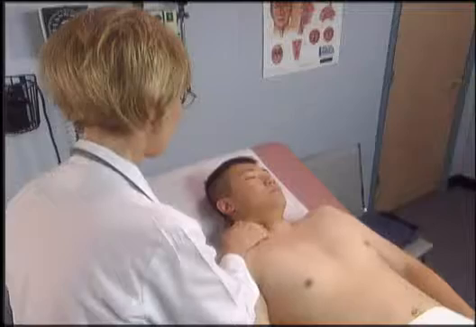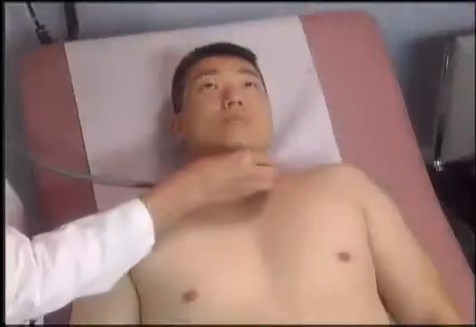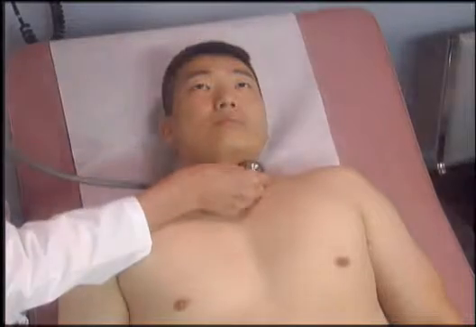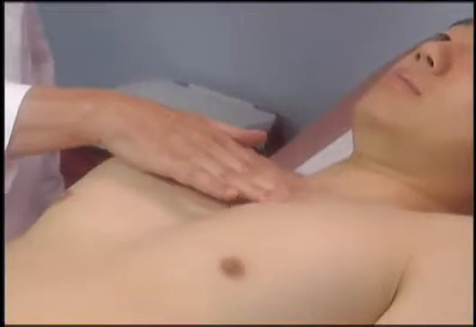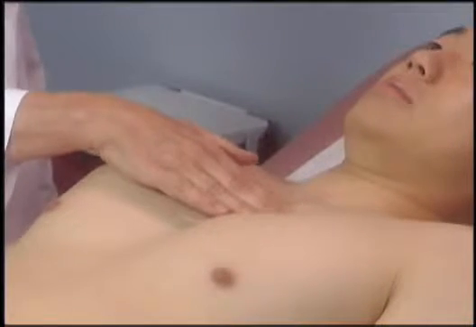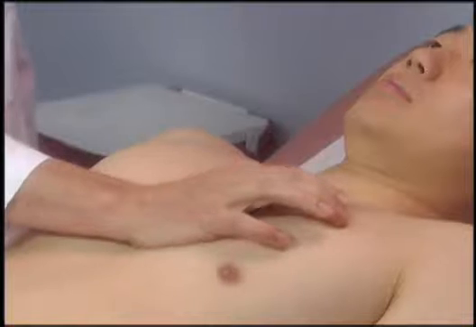Next, assess the carotid pulse. Your assessment will include both palpation and listening for bruits. Inspect and palpate the anterior chest for any heaves, lifts, or thrills. Then palpate left and right second interspaces close to the sternum.